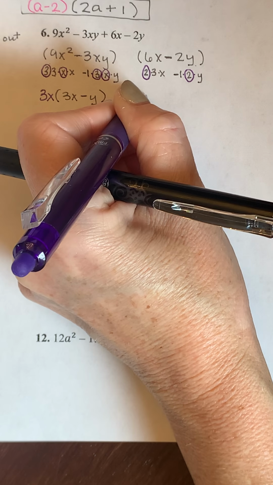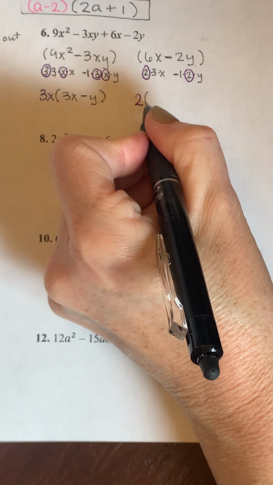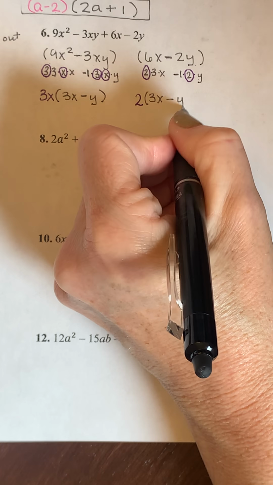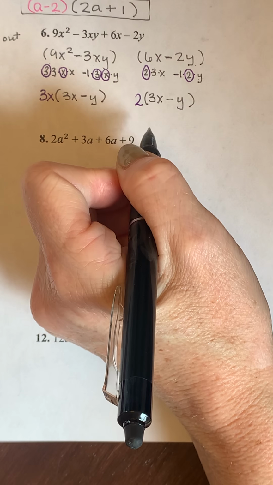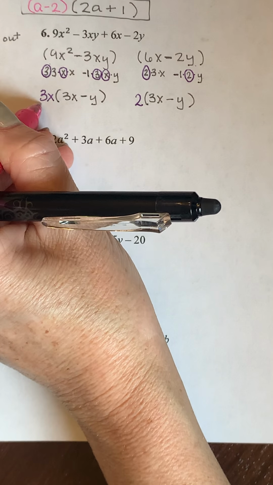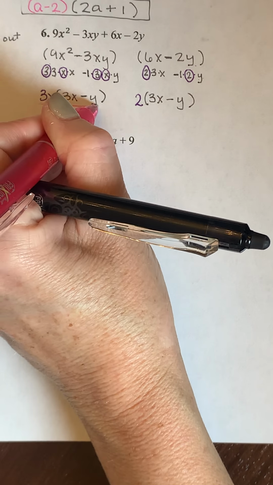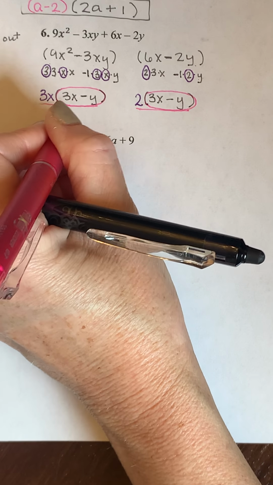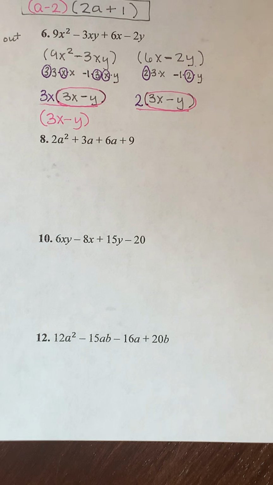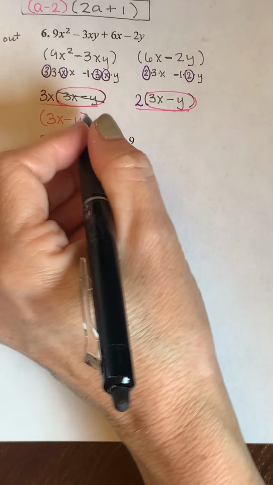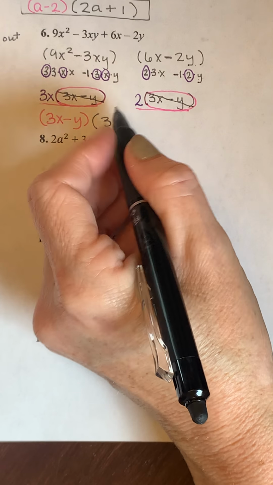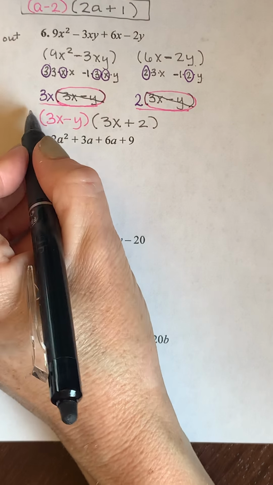So I'm going to factor out that positive 2. And what's left in the first term is a 3x. What's left in the second term is a minus y, or a negative y. Okay, when we get to this point, the binomials should look exactly the same, and they do. Since they both have the same binomial, we're going to factor out that whole binomial. When you factor the binomial out of the first grouping, you're left with a 3x. And when you factor the binomial out of the second grouping, you're left with a positive 2 or a plus 2.